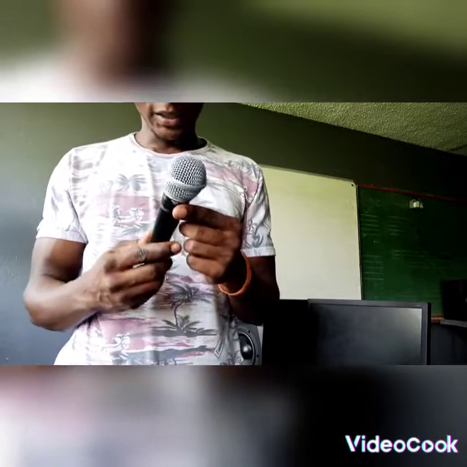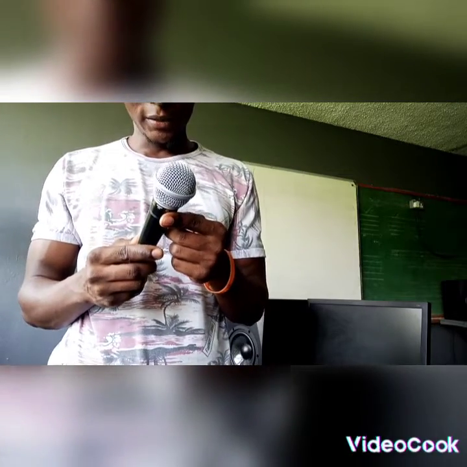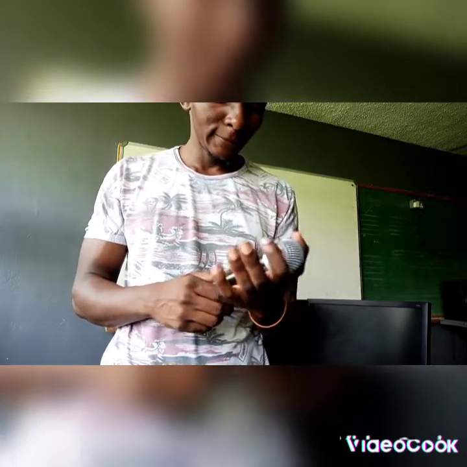So this is an example of a dynamic mic. It has one polar pattern. As you can see, this is a Behringer SL54 microphone. It's a dynamic mic. It does not need phantom power, but it's mostly used in the studio.